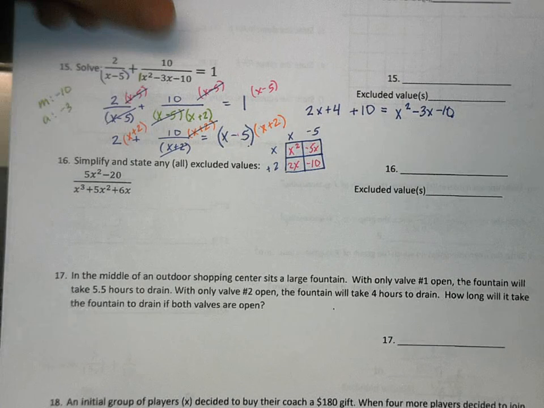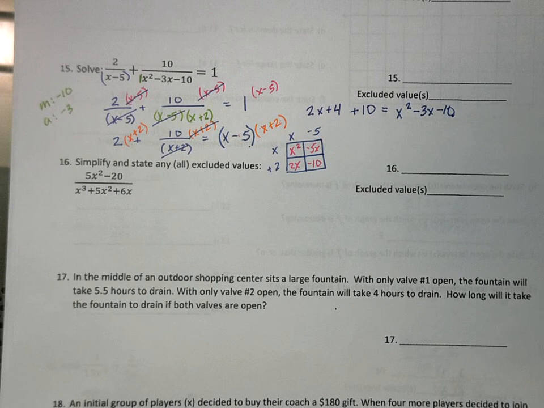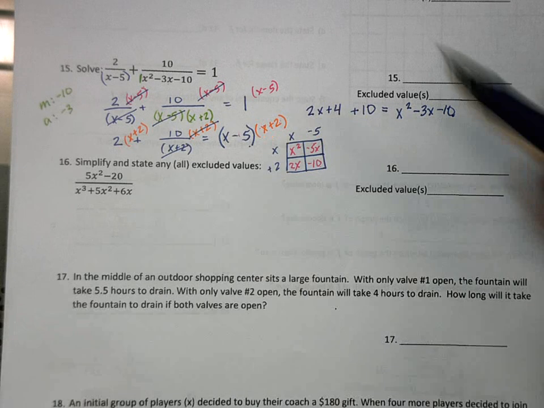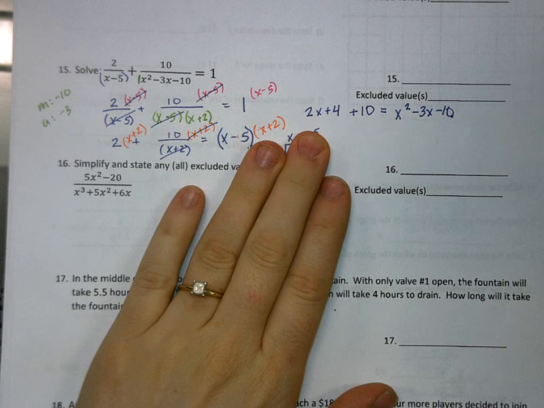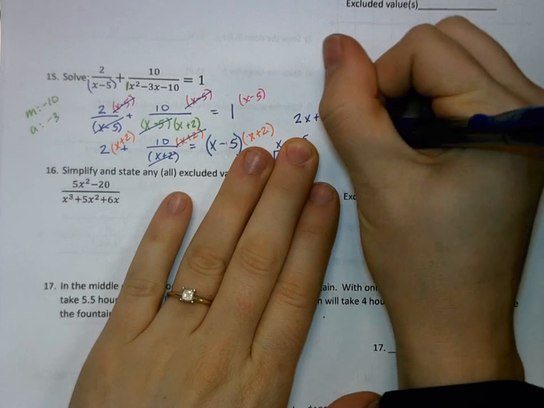All right, now I have terms on both sides. I have x squared terms, I have x terms, I have constants. What do I need to do? Add 4 and 10, like terms.